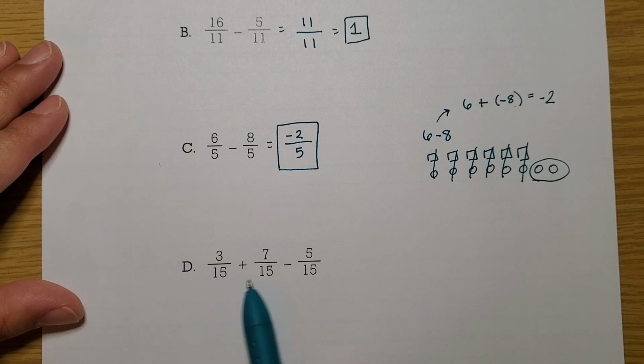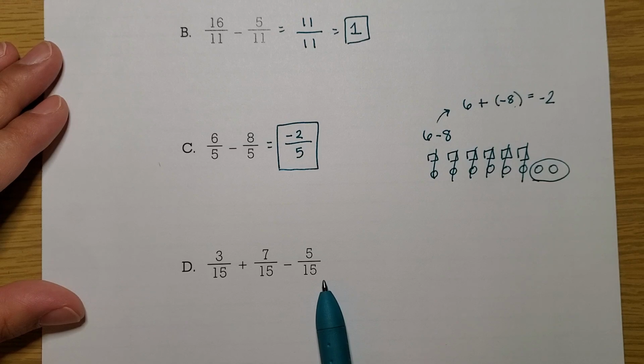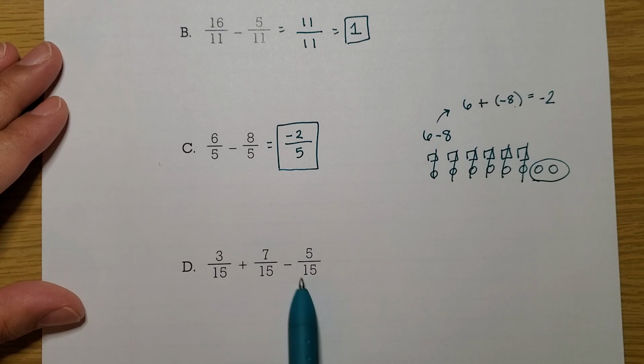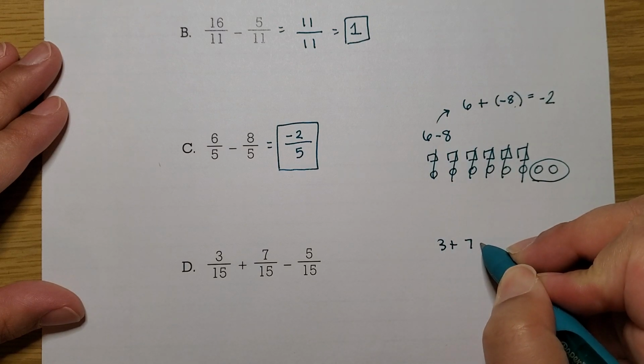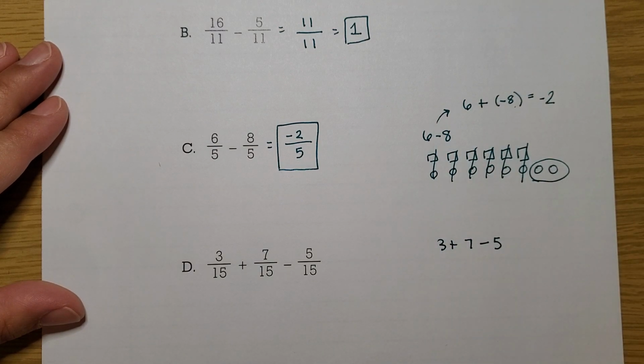All right, let's look at this last one. This time we have 3 fractions, but we're going to work through it the same way as if we had 2. Each of these fractions has a common denominator of 15, so we're going to add and subtract across the top. Since this is a bigger question, let me pull that off to the side. The numerators are 3, 7, and then we subtract 5.